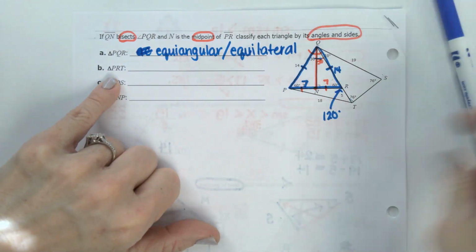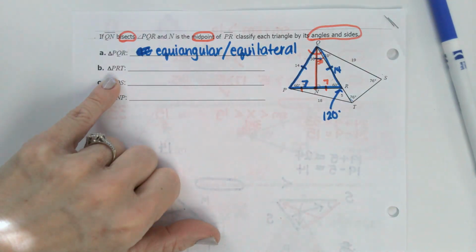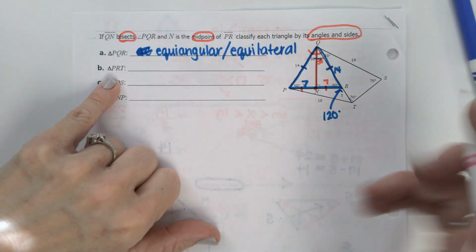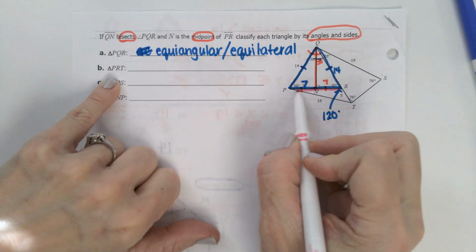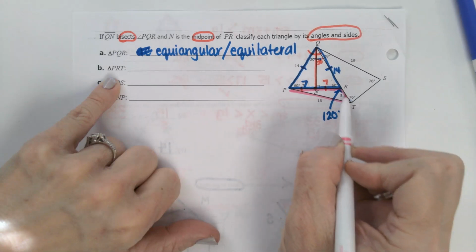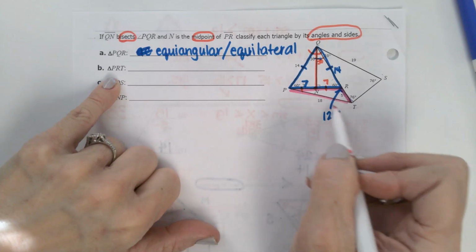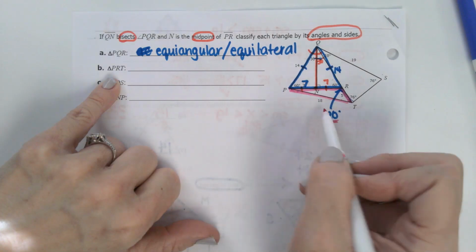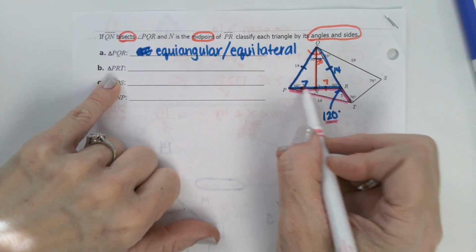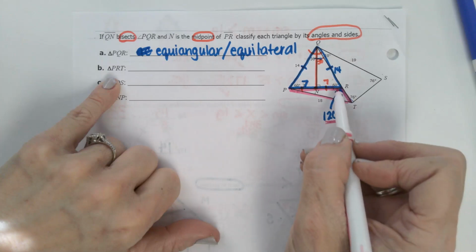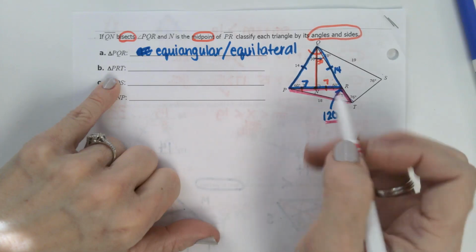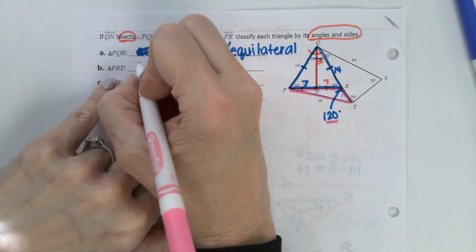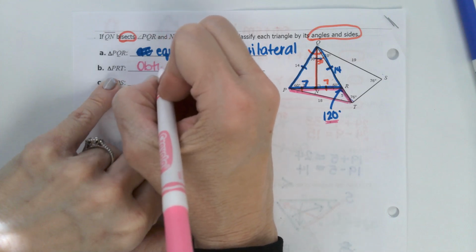Okay, then we have PRT. Now PRT is this triangle right here. I have an obtuse angle. I've got some acute angles. And I have 14 along this side, 5 here, and 18 here. So that is an obtuse scalene.